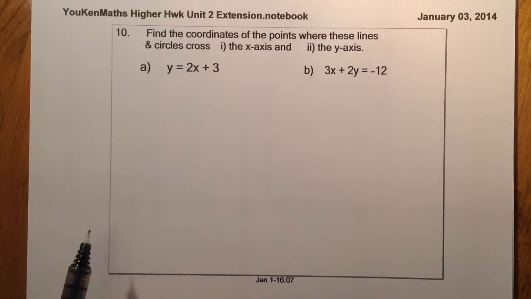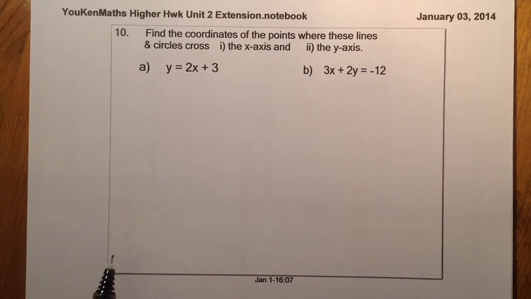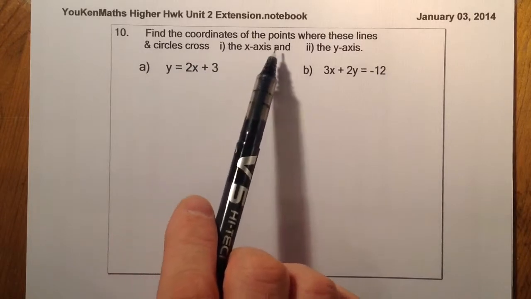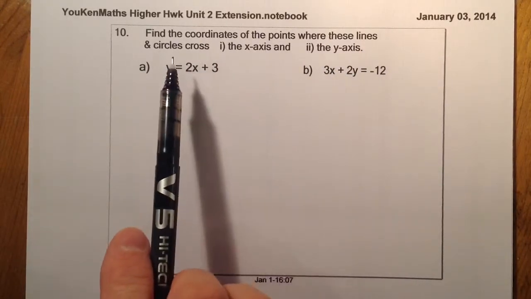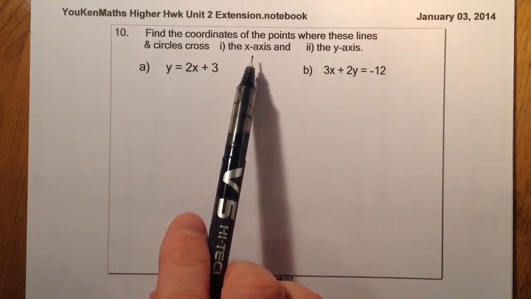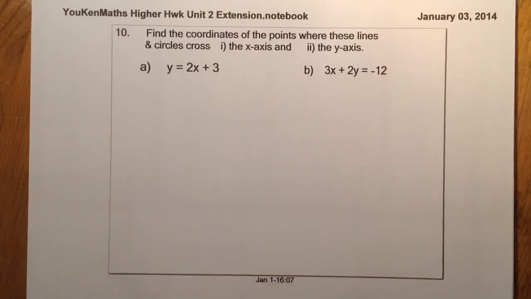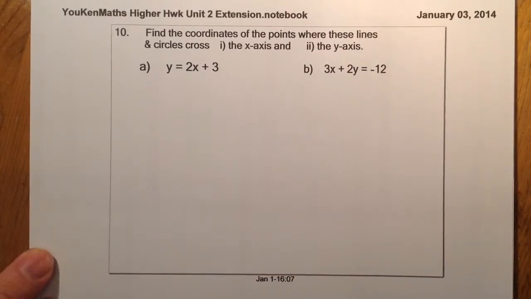This is higher homework, it's Unit 2 extension, question 10. We're going to run through 4 of the questions that are here. The first 2 questions are straight lines, the other 2 questions are circles, and what we're looking for is the coordinates of the points where the lines or circles cross the x-axis and also where they cross the y-axis. Okay, so let's do it for the straight lines first of all.